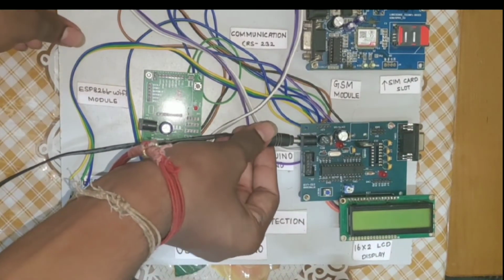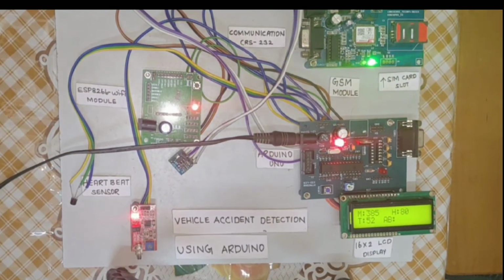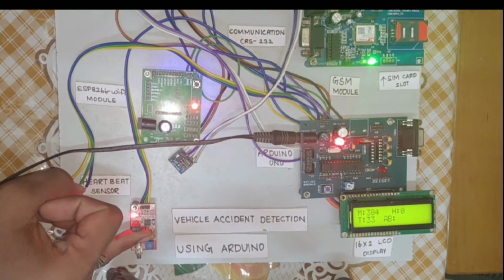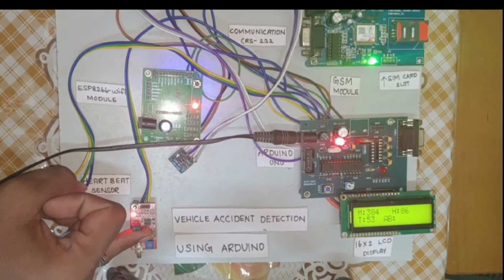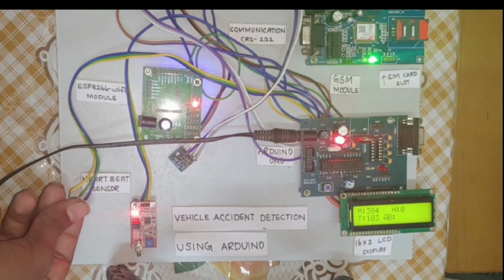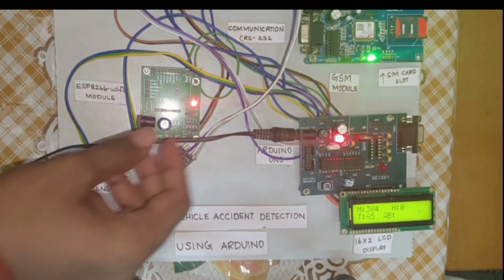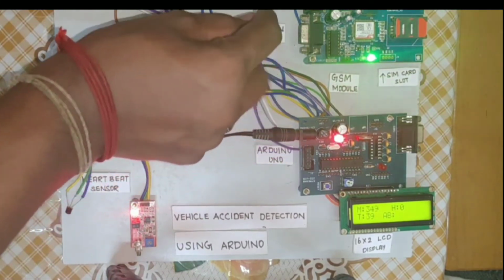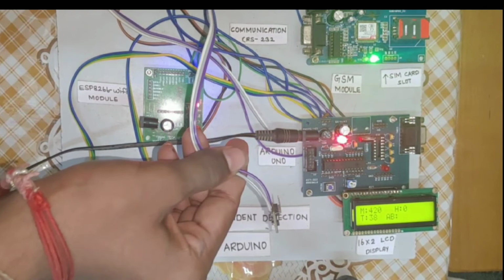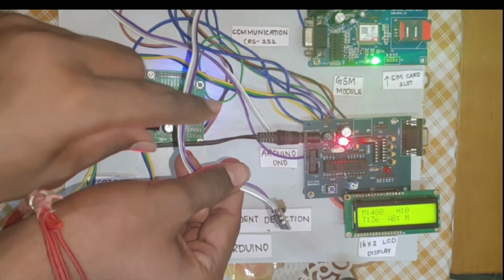Now I am giving 12 volts as the input, and now the circuit is on. Here we can check the heartbeat value, which is displayed on the LCD panel, and the temperature value is also measured. This is the MEMS sensor connected to the vehicle. When the vehicle falls upside down or turns, it will indicate M in the abnormal section, where a message will be sent to the given mobile number or it will be uploaded to the mobile website.